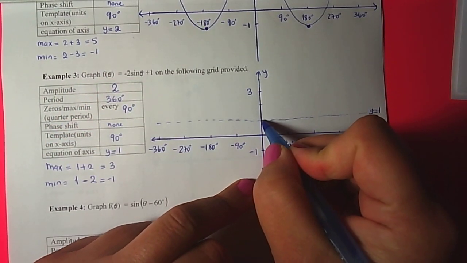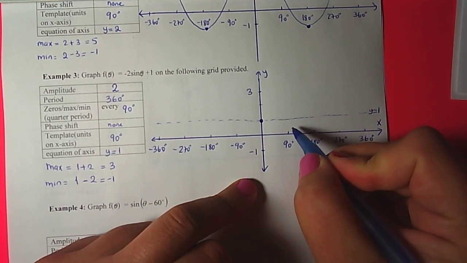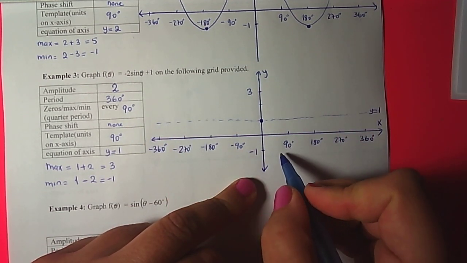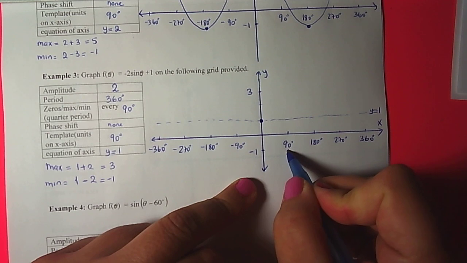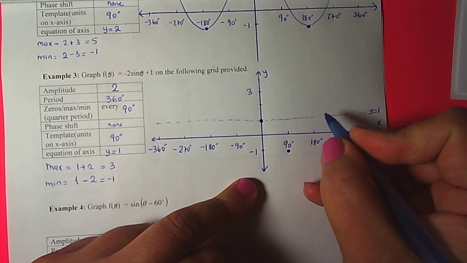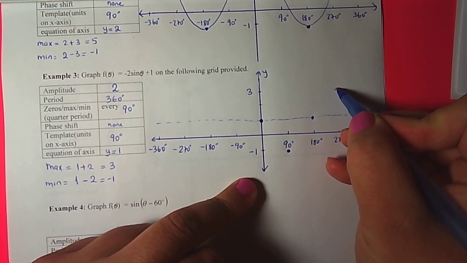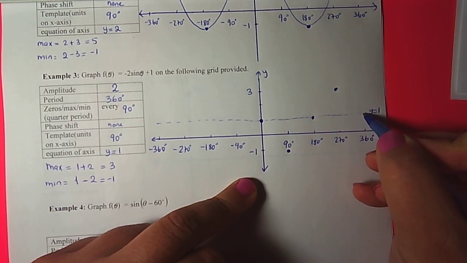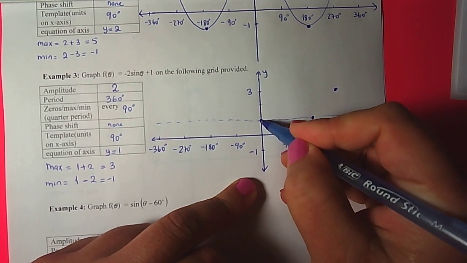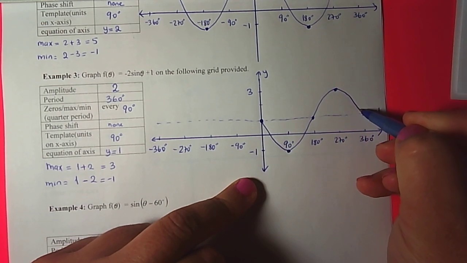Then we start from the 0, which is going to be on the new axis that we draw. Okay, so we go quarter period horizontally, which is 90 degrees, and mark the minimum because it is negative sign. So we don't go to maximum, but we go to minimum. So we go again quarter period horizontally, mark the 0, another quarter period, 90 degrees, we mark the maximum, and then go 90 degrees to the right and mark the 0. Draw a smooth curve using those key points.